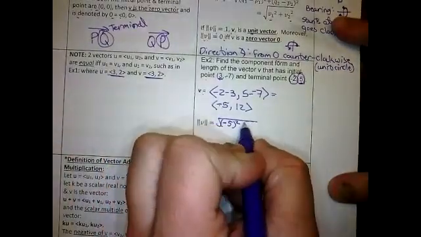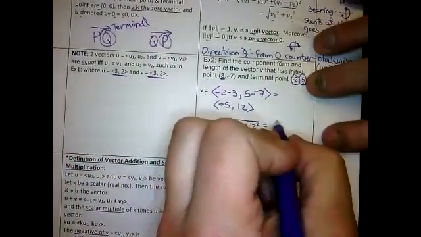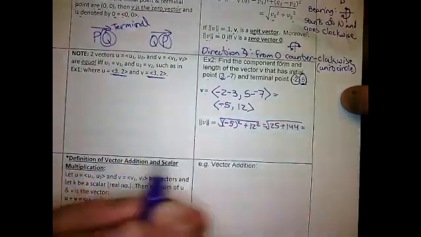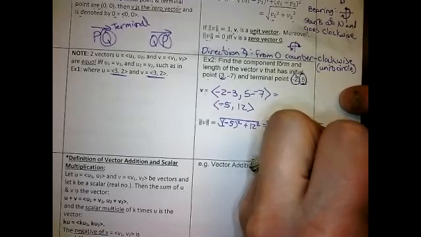Okay? So negative 5 squared plus 12 squared equals 25 plus 144, which is the square root of 169, which is just 13.